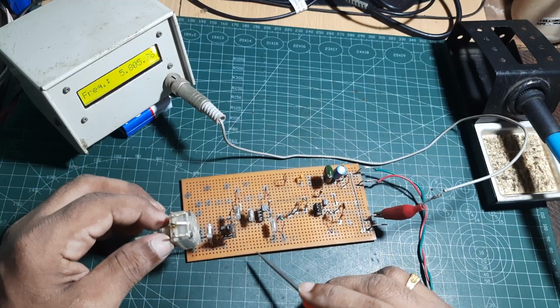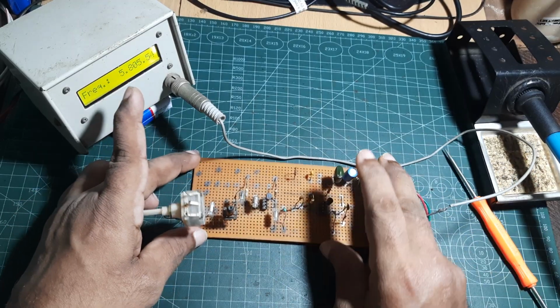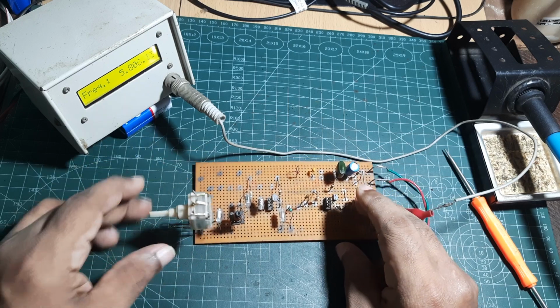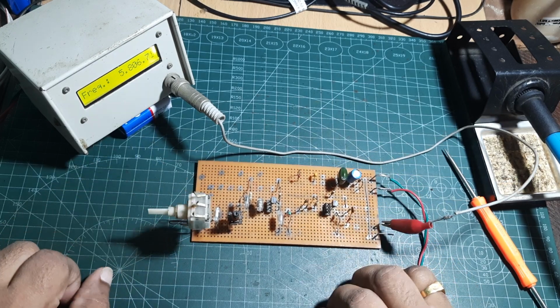So this is the basic information description regarding the oscillator. Okay, thank you.